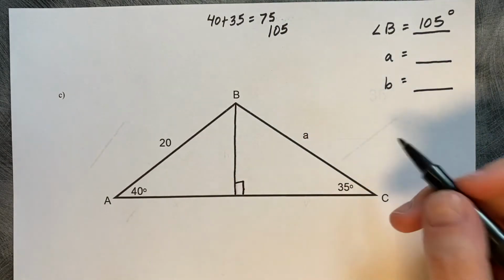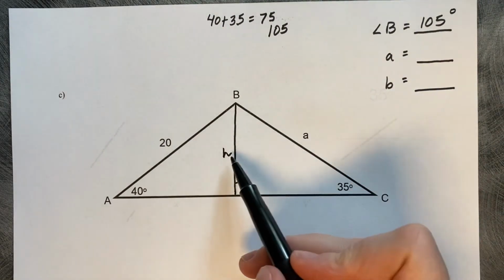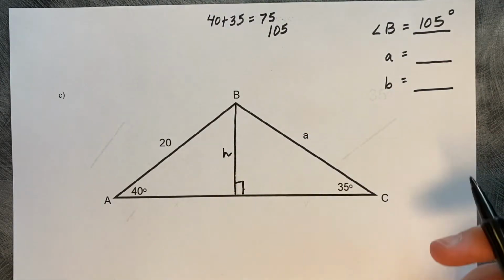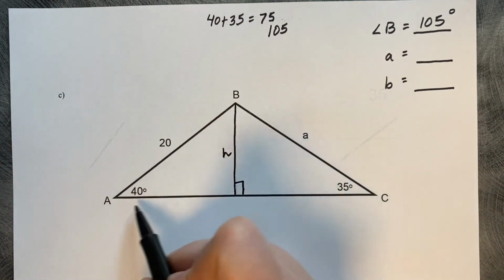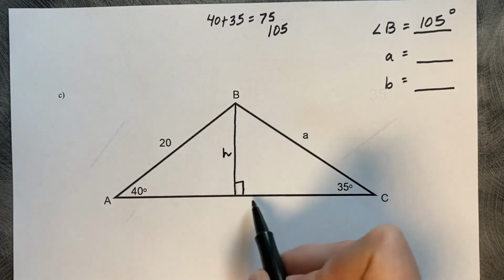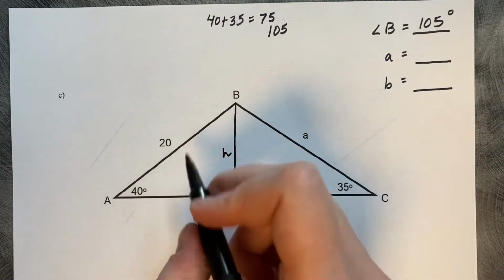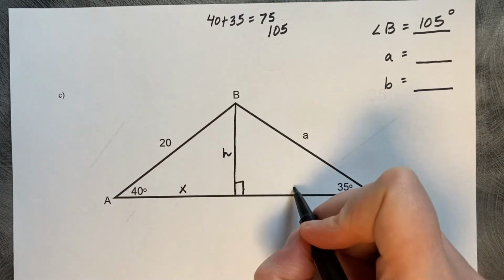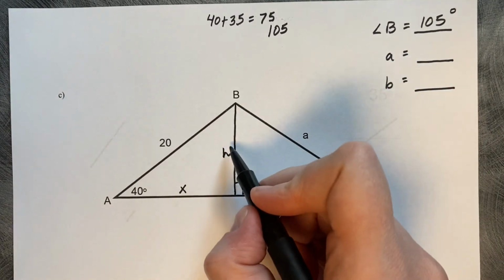So what we're going to do is shoot for this height here in between, so that I can use it to help me get that side length A. And then we're also going to need to know these two chunks of side to get that whole side length of B. So this is going to be a missing length x, and this is going to be a missing length y. So first thing we're going to shoot for is that side length H.